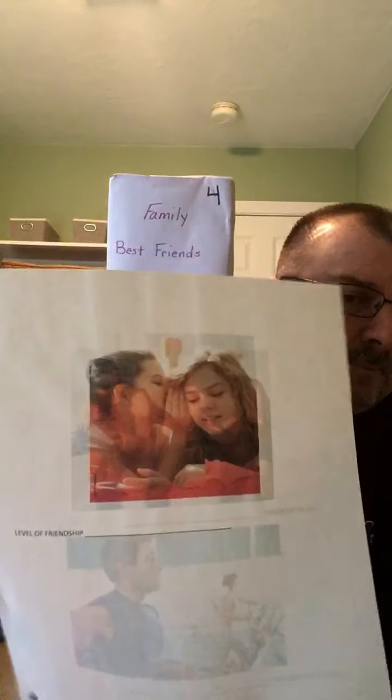Number 10. Got 2 young girls. These girls look probably in their teenage years, maybe 14, 15, 16. And they're just laying face down, whispering in each other's ear. What level of friendship do you think they are at? The lowest level.